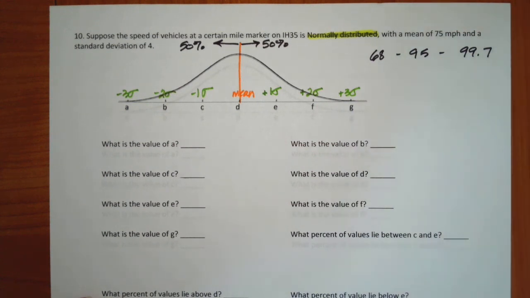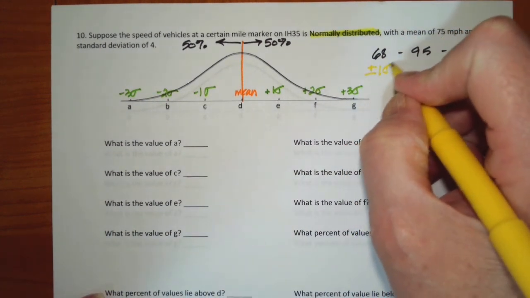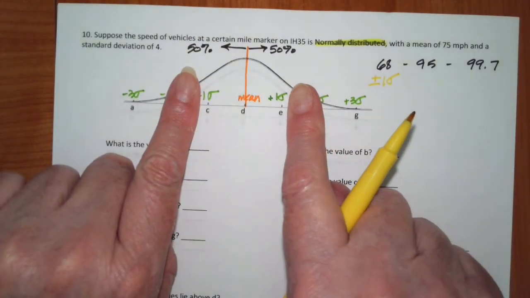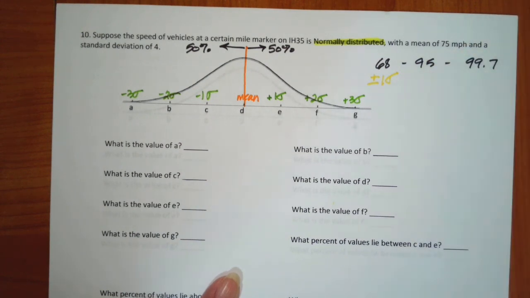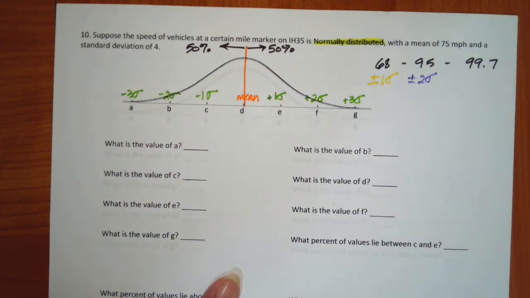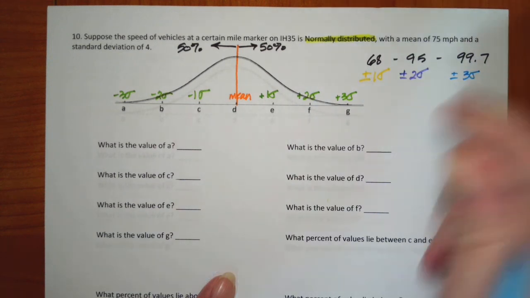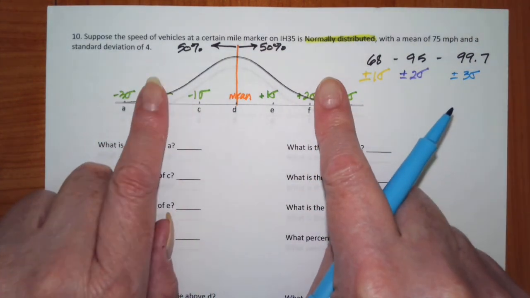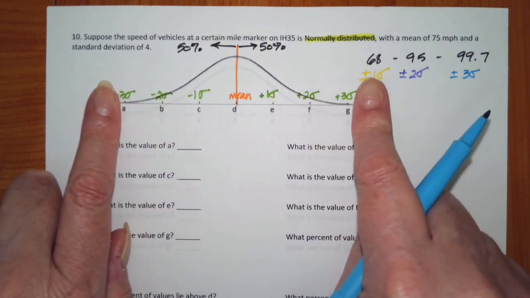So what does that mean? That means that 68% of the data is in between 1 standard deviation. So from here to here is 68% of the data. 95% of the data is in between 2 standard deviations. And finally, 99.7% is in between plus or minus 3 standard deviations. So in between here and here, 95% of the data points are in here. Between here and here, 99.7%.